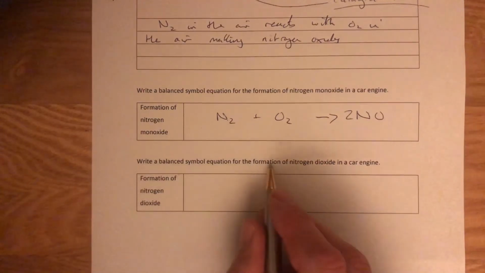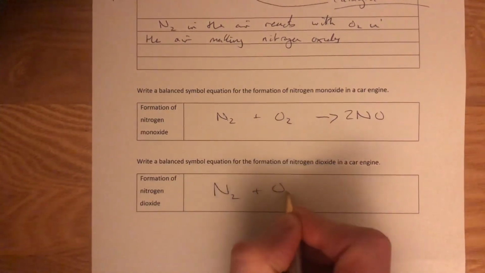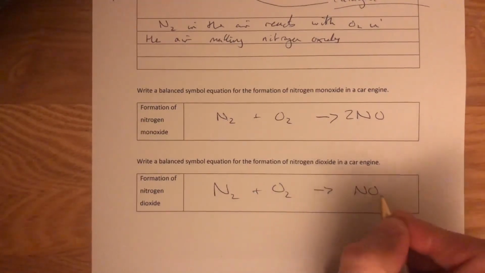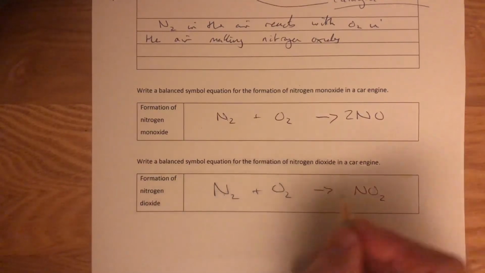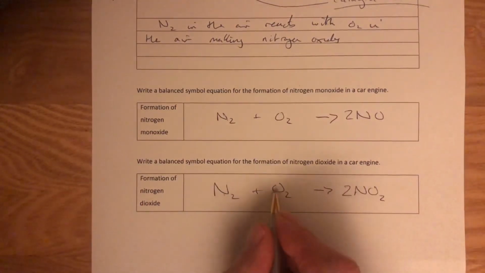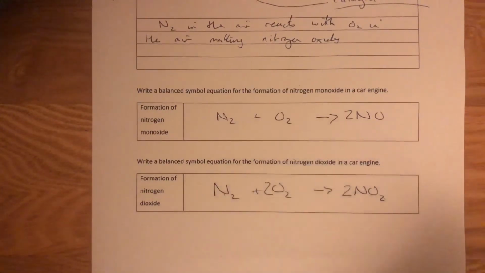Right, a balanced symbol equation for formation of nitrogen dioxide. So that's N2 plus O2 makes NO2 this time. Di means two, dioxide, two oxides. So two nitrogens, we need two nitrogens there, don't we? Two oxygens, 2 times 2 is 4 oxygens, so we need 4 oxygens there. And that is acid rain.